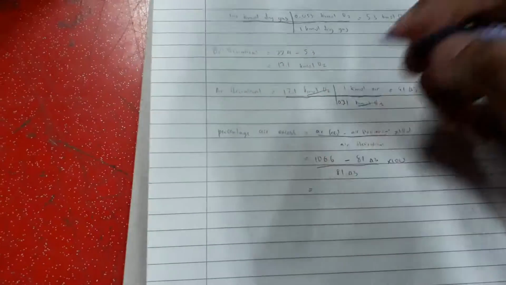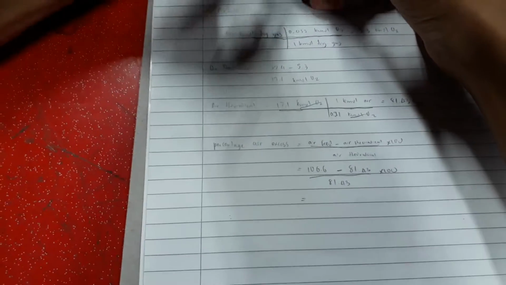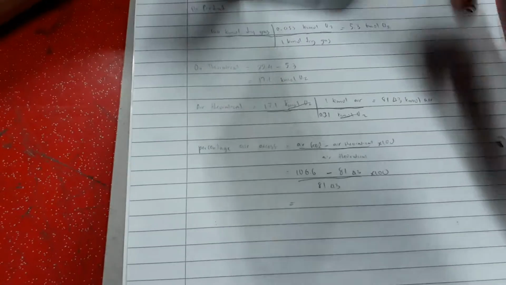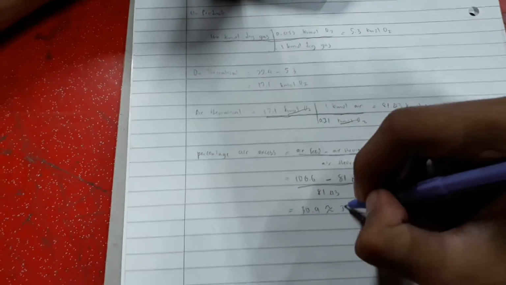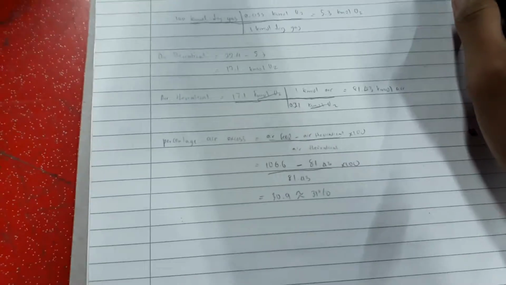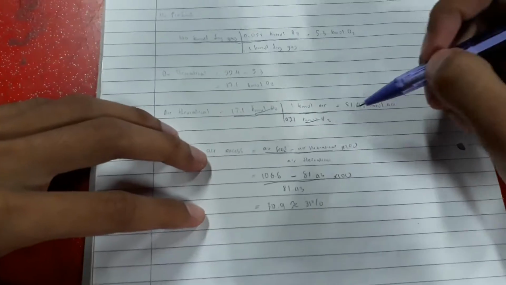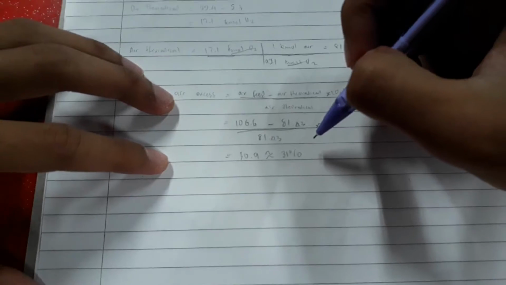So the answer is 30.9, which is approximately 31%. That is the answer for the second part of question A.